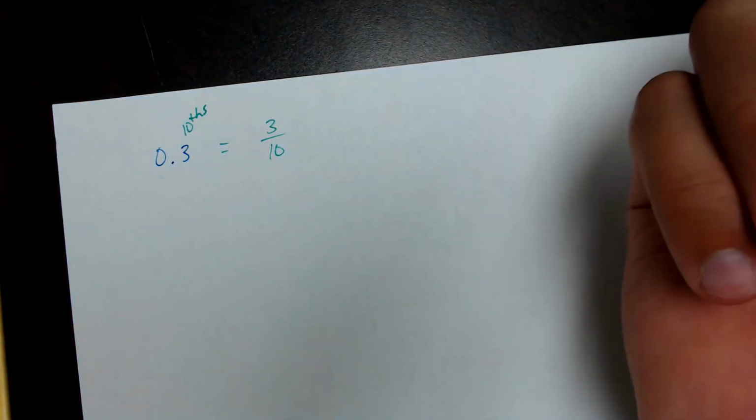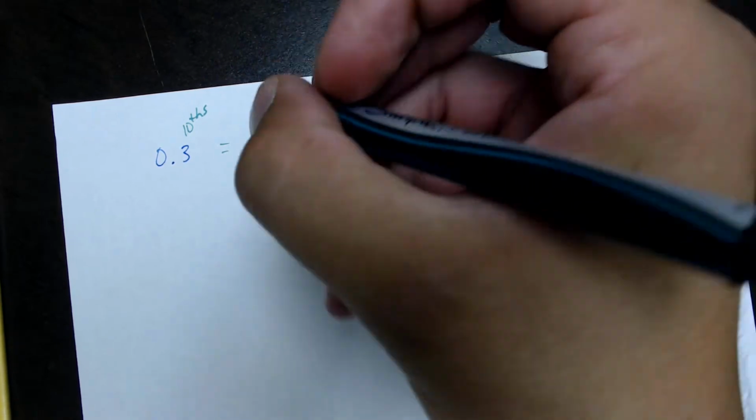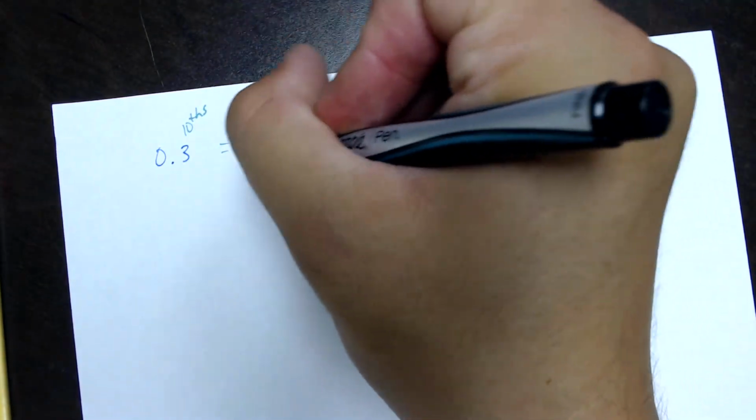Then I would ask, can I reduce? Do I need to reduce? Looking at this, I do not need to reduce. So my final answer is 3/10.